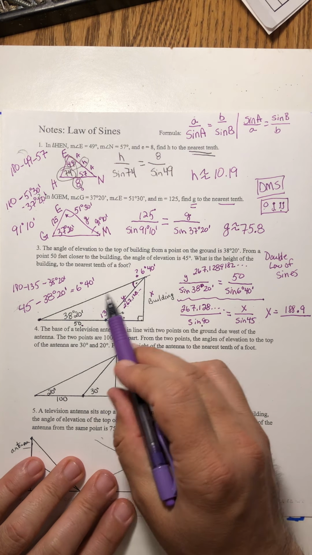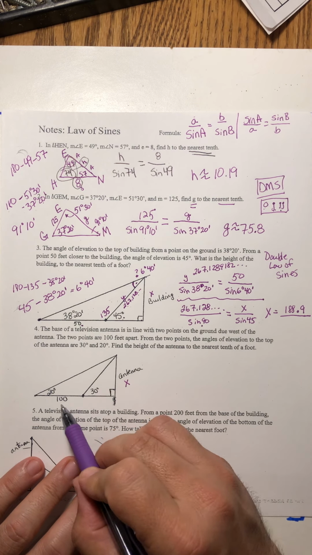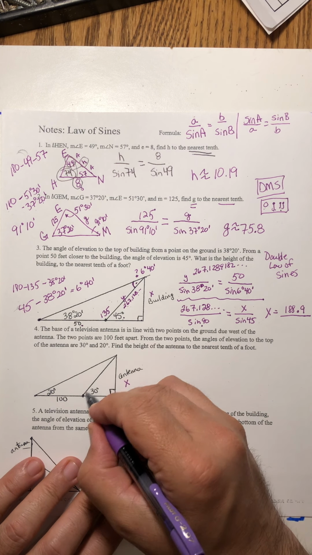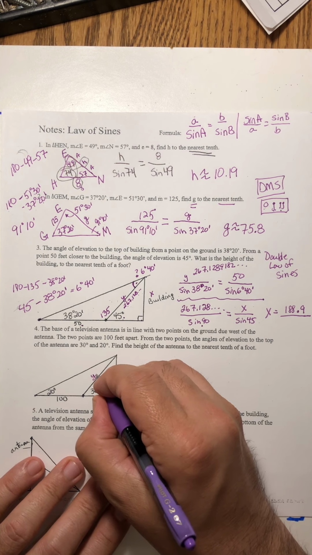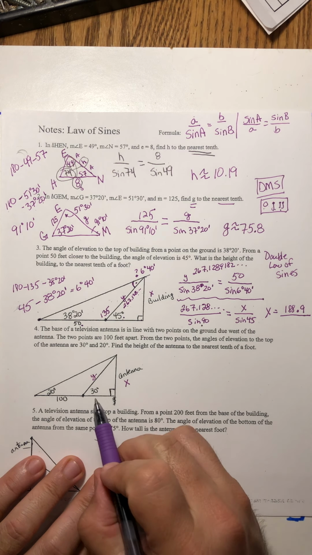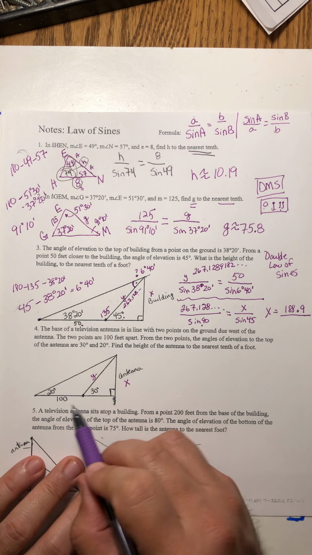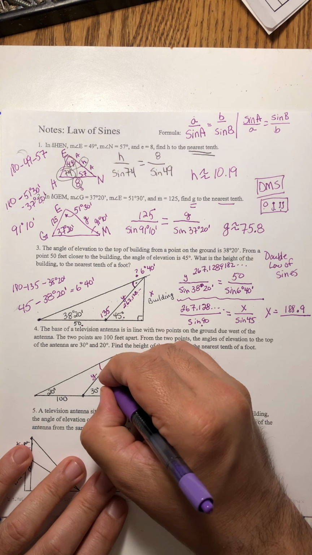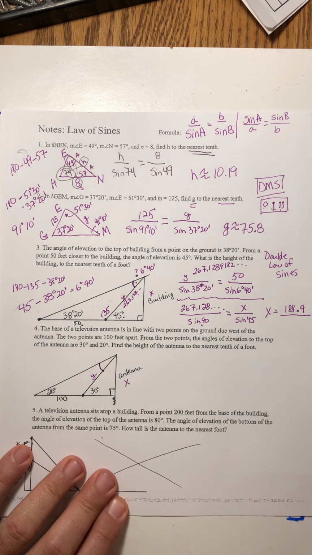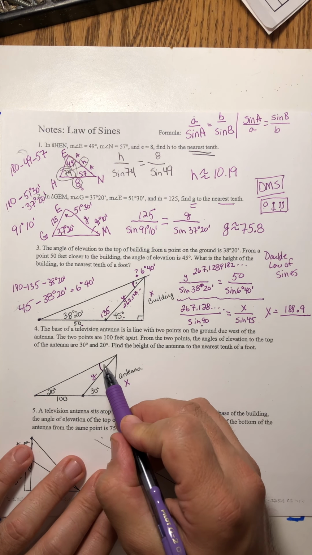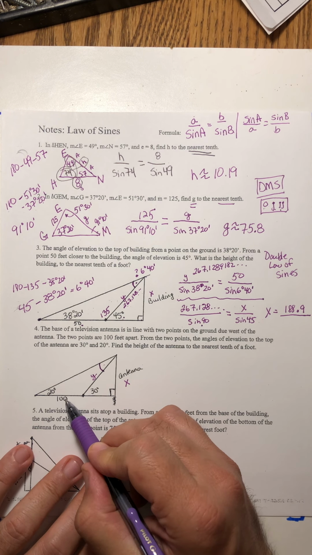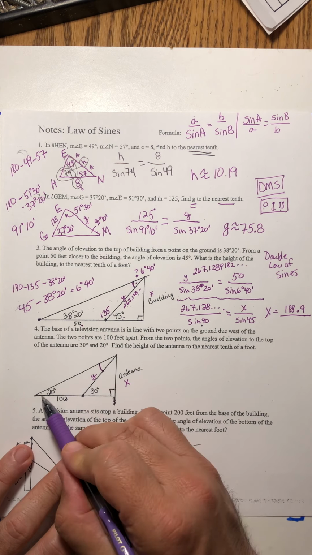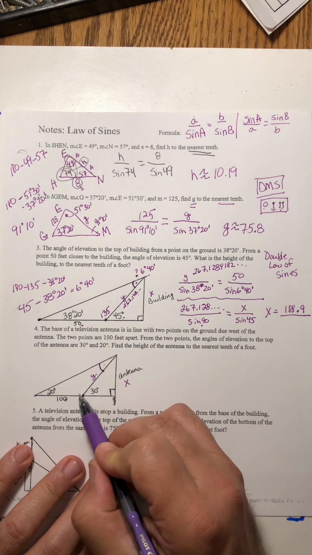This picture and this picture are nearly identical, different numbers. I'm going to find this side again. Notice the numbers are a lot easier. And I'm going to do my exterior angle piece to find that angle. Remember, this is the angle that's across from 100. That's the only side that we have in this obtuse triangle.